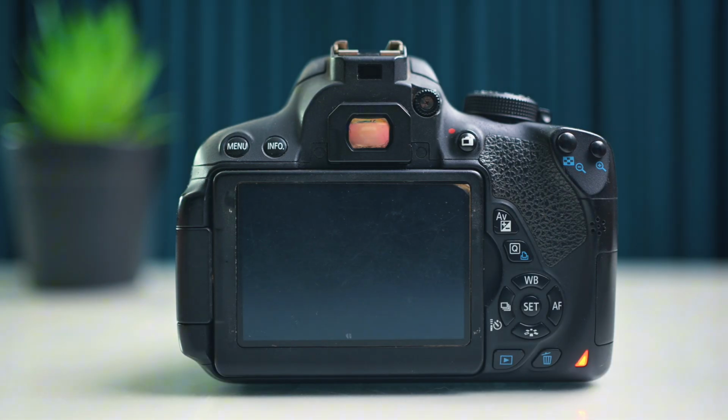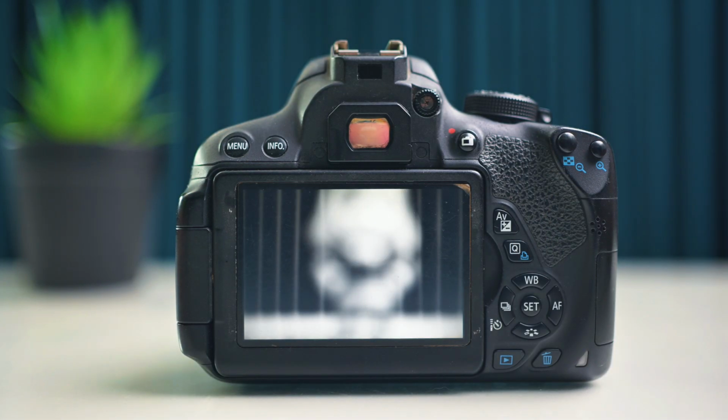Now try to take a photo and check that your image quality option has changed. And that's how you can toggle your camera's image quality between RAW and JPEG.